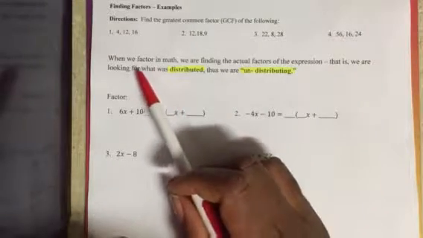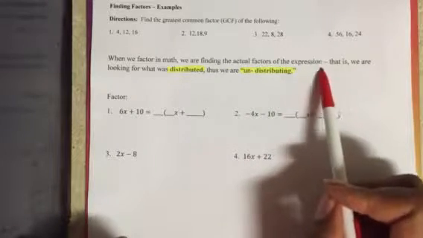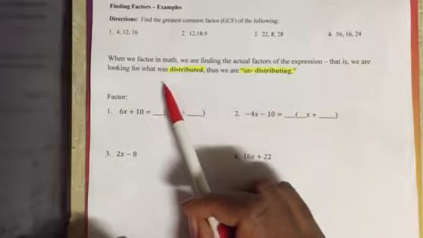So the key point yesterday was when we factor in math, we are finding the actual factors of the expression. So we are looking for what we distributed. So what was that number in front of the parentheses? So we are undistributing. So that is what we were working on.